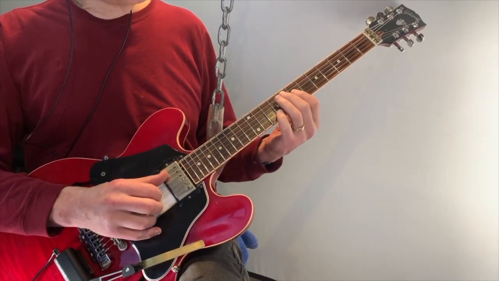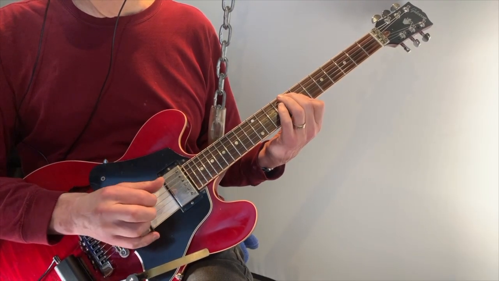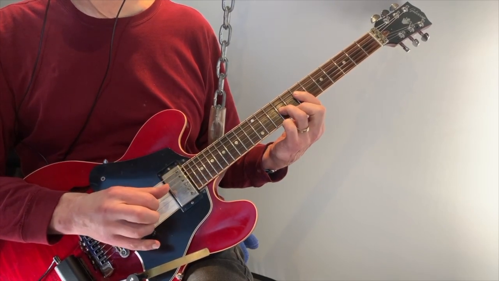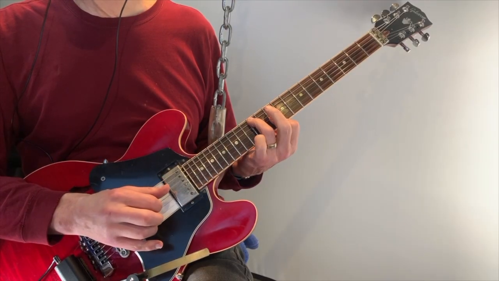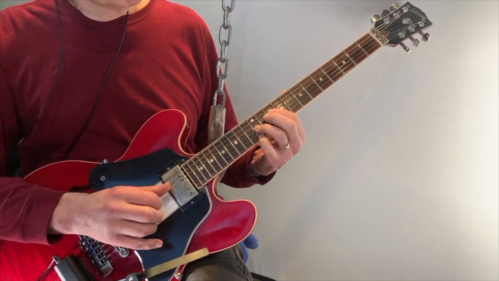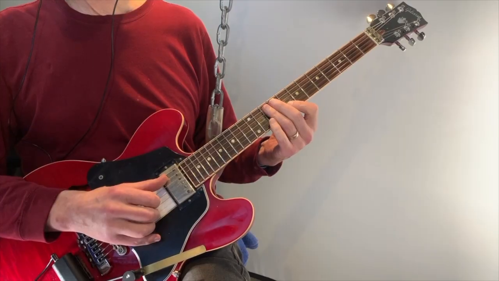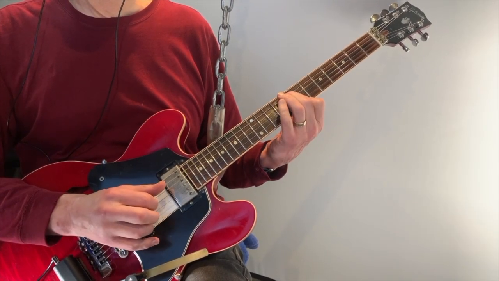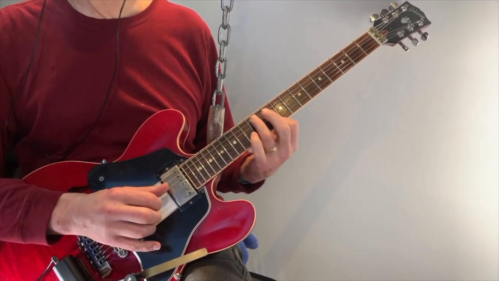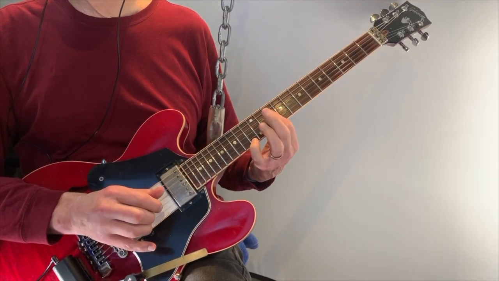By numbered name, these are 7 diminished, 3 minor, 6 minor, 2 minor, 5 major, 1 major, and 4 major. By lettered name, it's B diminished, E minor, A minor, D minor, G major, C major, and F major.